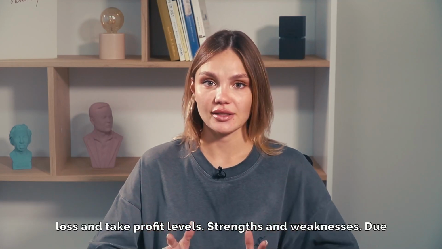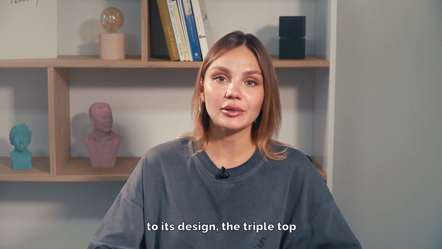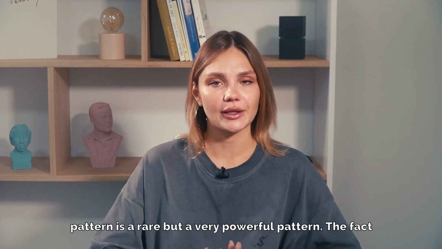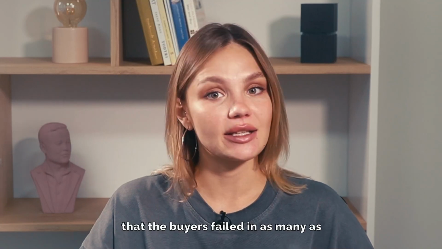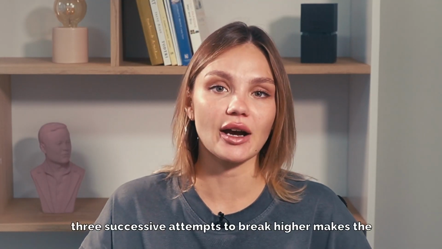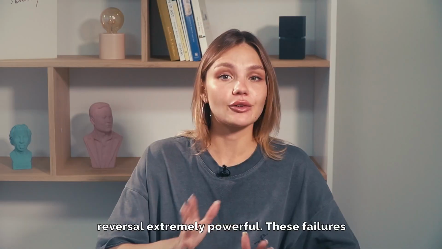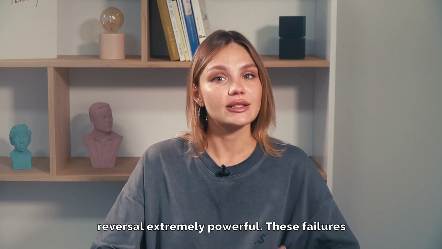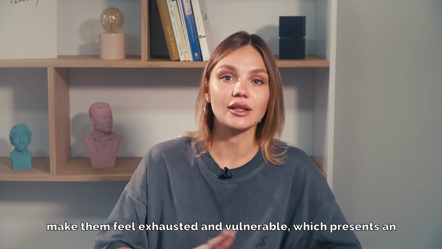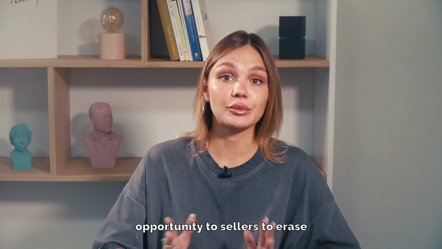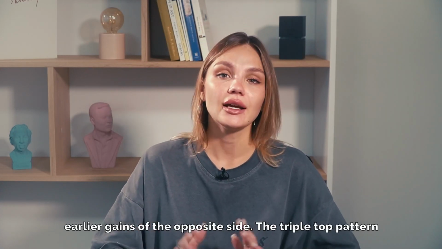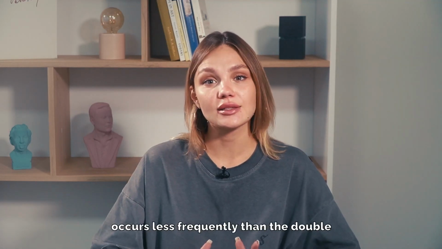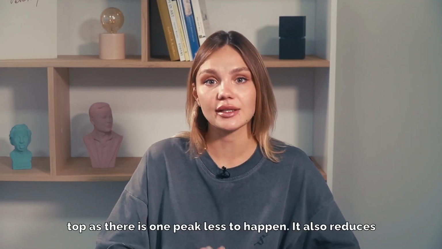Strengths and weaknesses. Due to its design, the triple top pattern is a rare but a very powerful pattern. The fact that the buyers failed in as many as 3 successive attempts to break higher makes the reversal extremely powerful. These failures make them feel exhausted and vulnerable, which presents an opportunity to sellers to erase earlier gains of the opposite side. The triple top pattern occurs less frequently than the double top, as there is 1 peak less to happen.